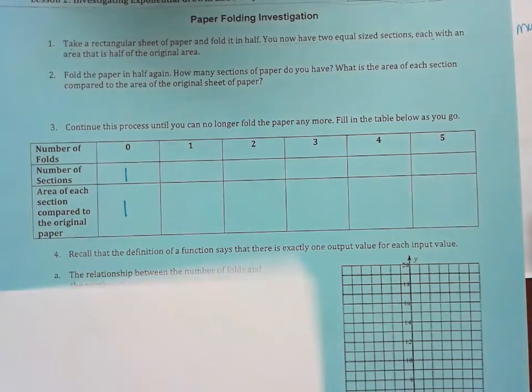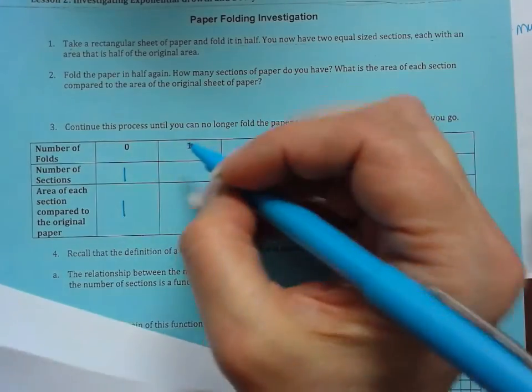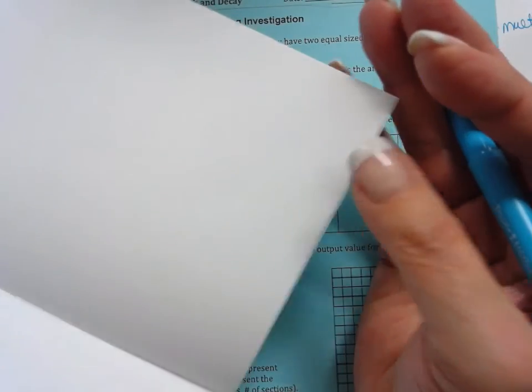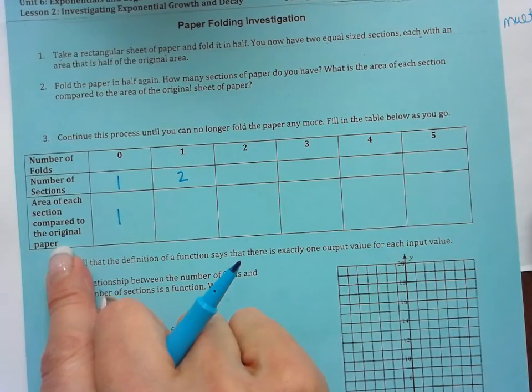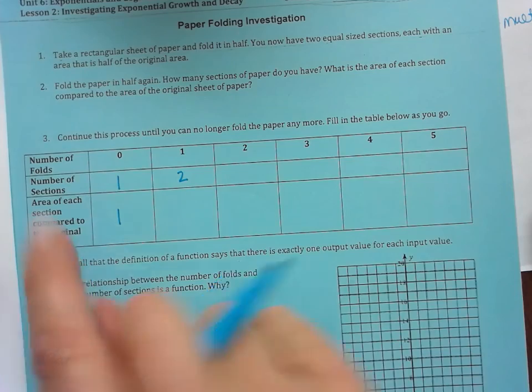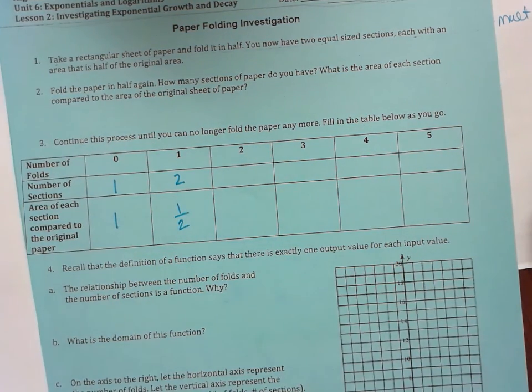Okay. Now if I fold it in half, how many sections do I have? 2. And what's the area of the section compared to the original paper? It would be 1/2. Okay, does that make sense?